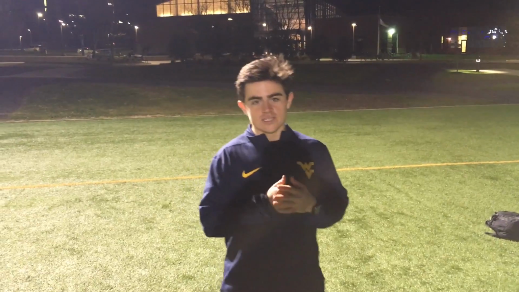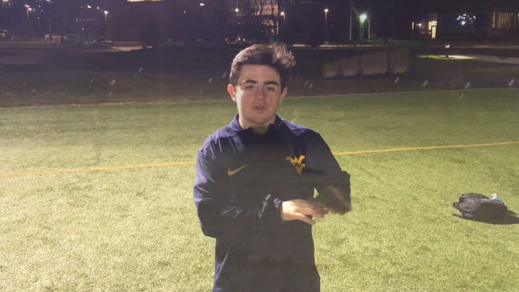So the next stage is the associative stage, which is running. We're going to do the receiver running different routes and learning to catch the ball at different angles.